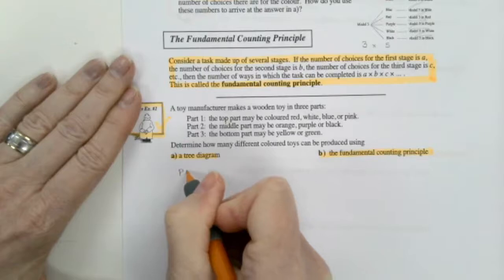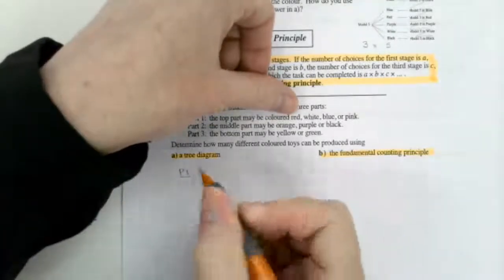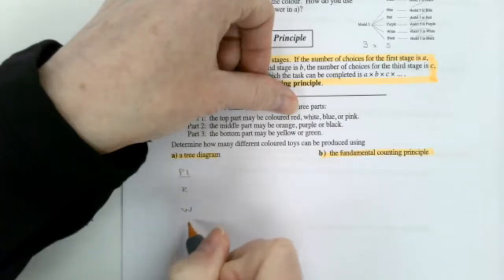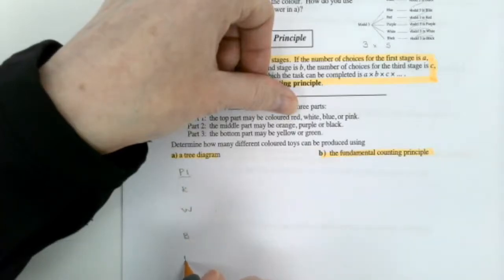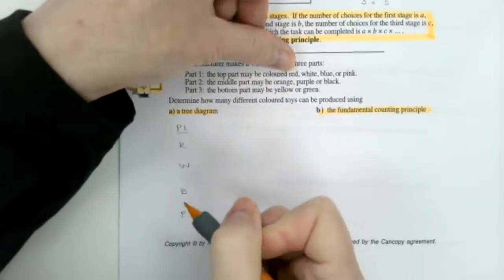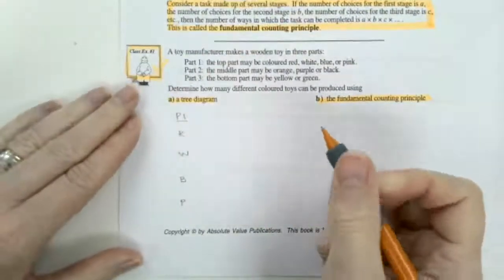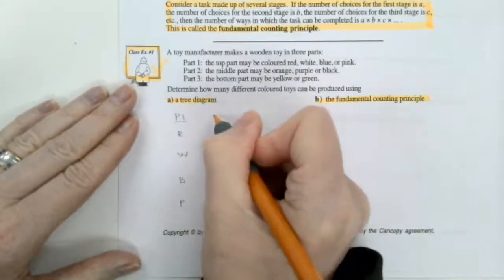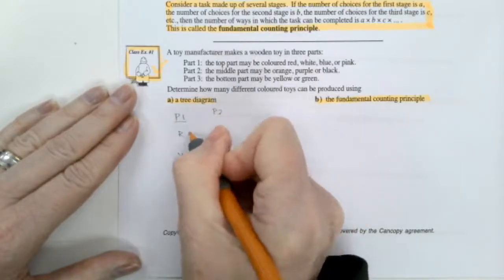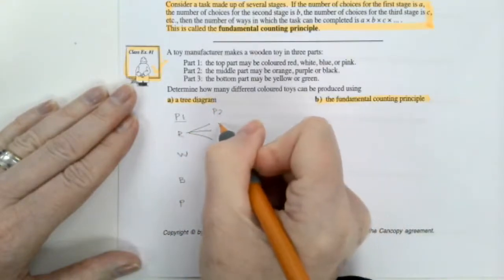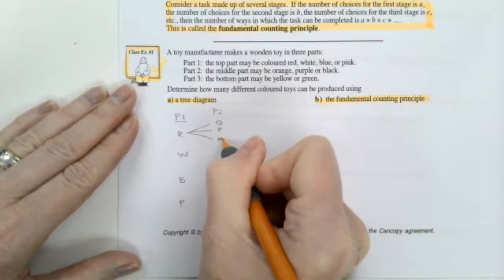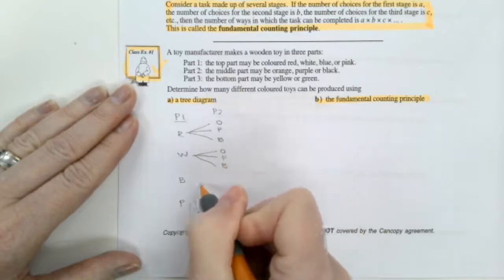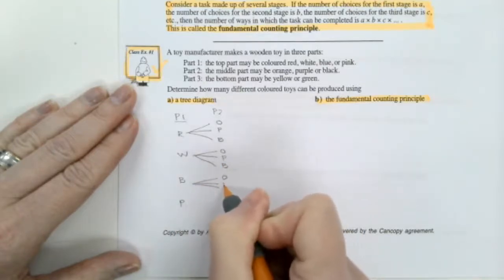So I'm going to think part 1, I can do red, white, blue, or pink for part 1. Then if I choose red, I still have all these choices for the middle. So part 2, red, I can do orange, purple, or black. Same thing here. Orange, purple, black. Same thing here. Orange, purple, black.